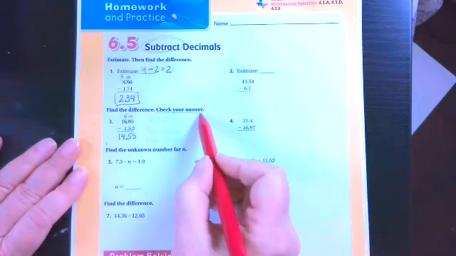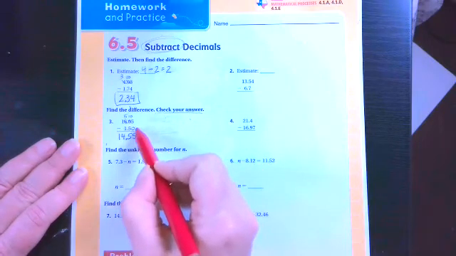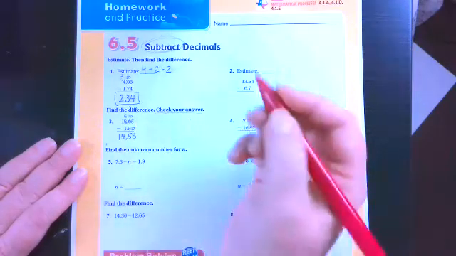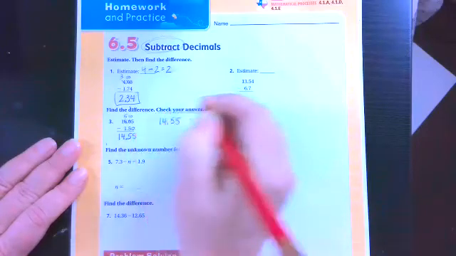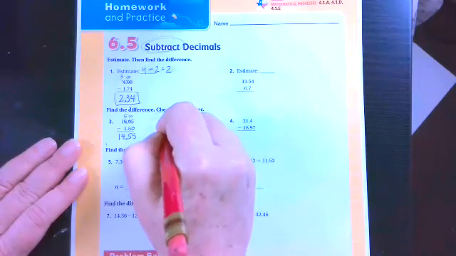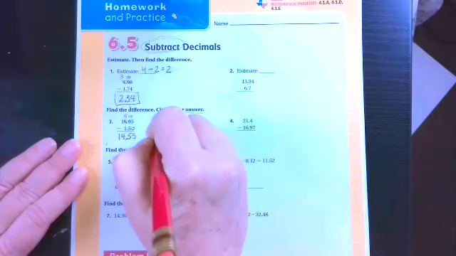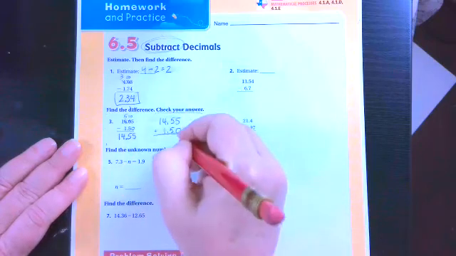But I'm going to check my answer. I know that I can check my answer by adding my answer to my next smaller number, and then I'm going to get my top number because that's my biggest number. So 14 55/100, which is what I came up with as my answer for the subtraction problem, and 1 50/100 as my other addend, and I'm going to add.